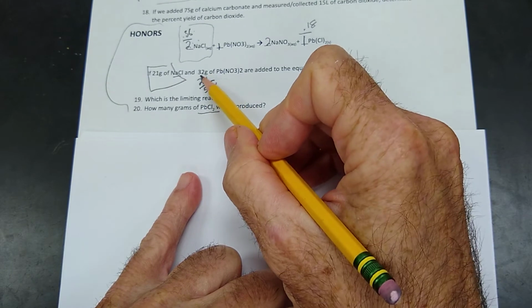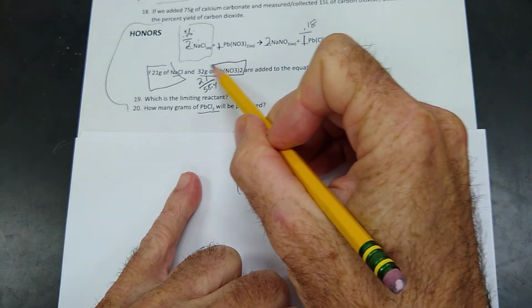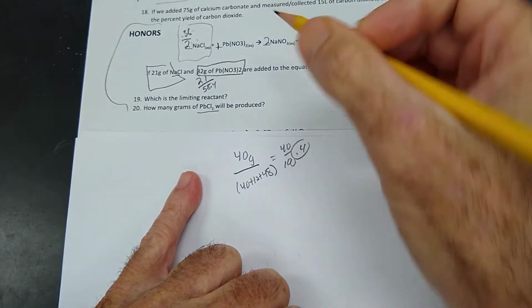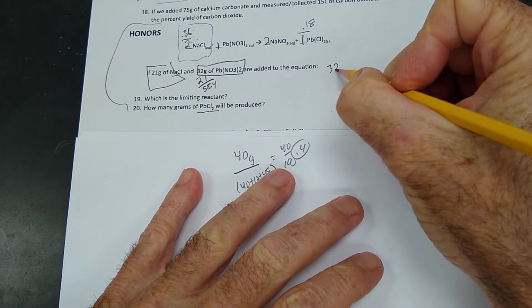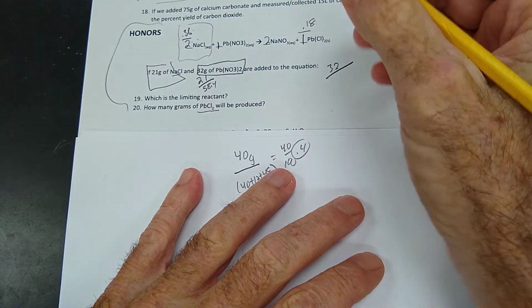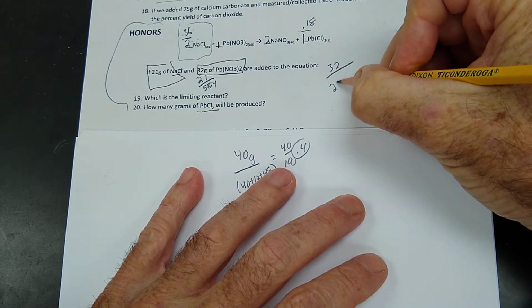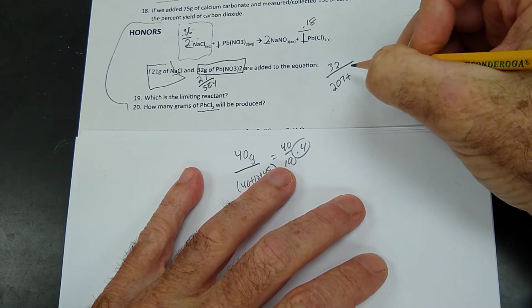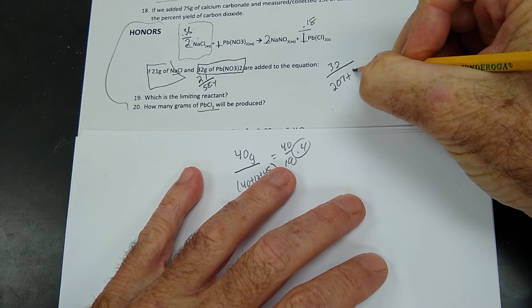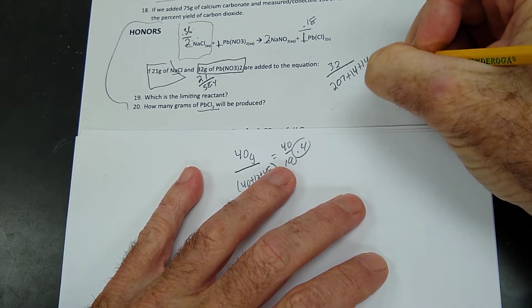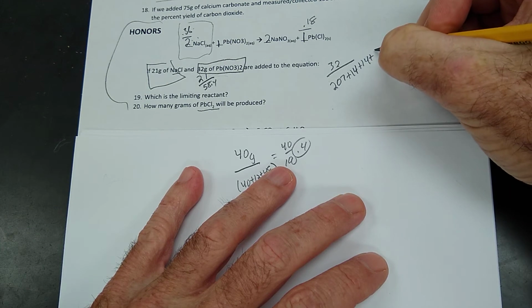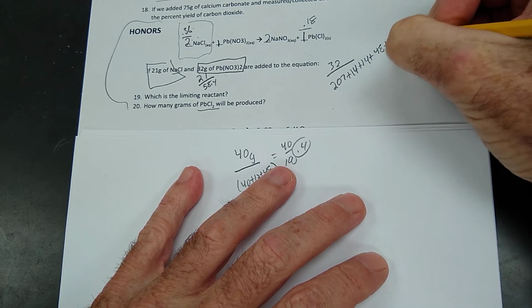Let's try this one. 32 grams of lead-2 nitrate, Pb(NO3)2. We got to add that up. That's going to be 207 plus 14 plus 14 plus 48 plus 48.